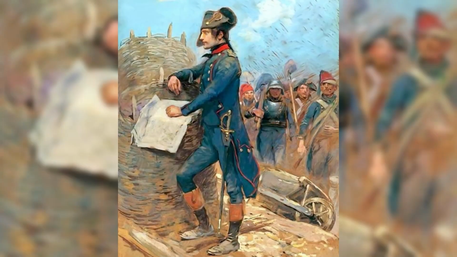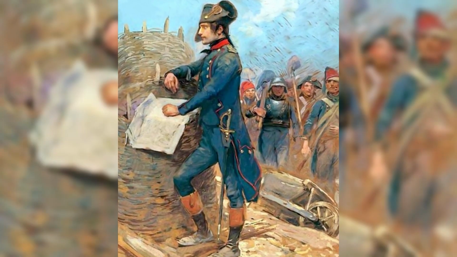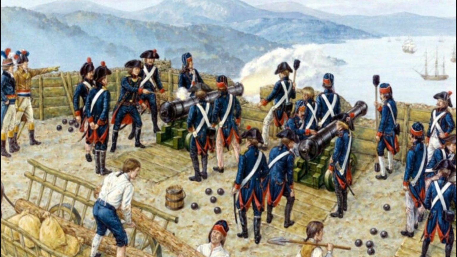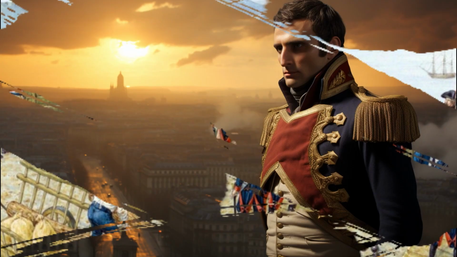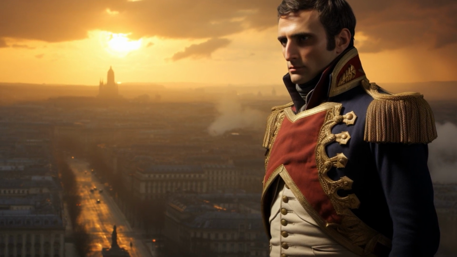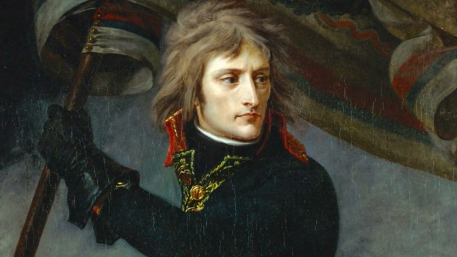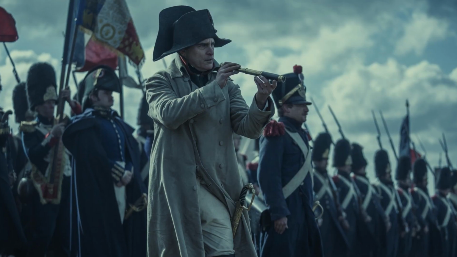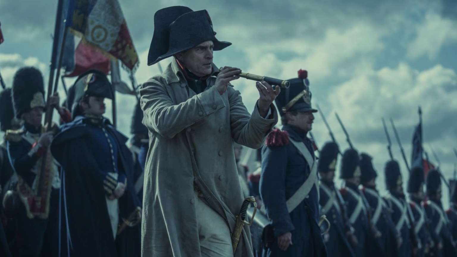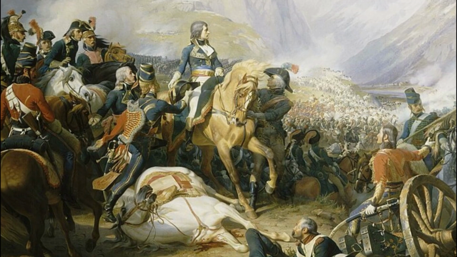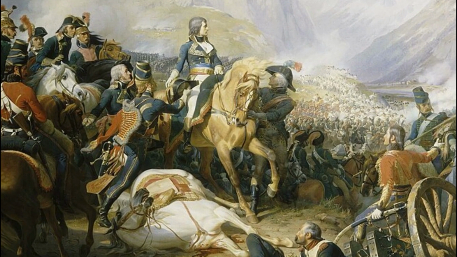In 1793, he played a crucial role in the recapture of the city of Toulon from royalist forces, earning him recognition and promotion to brigadier general. In 1796, Napoleon was appointed as the commander of the French army in Italy. His military campaigns in Italy were marked by tactical brilliance and strategic victories against Austrian and Italian forces. These successes not only expanded French territories, but also brought Napoleon considerable fame and influence.